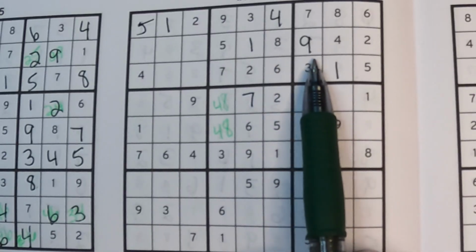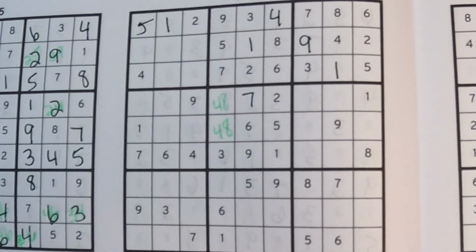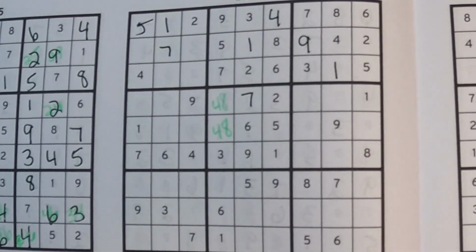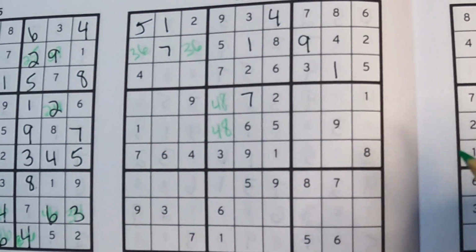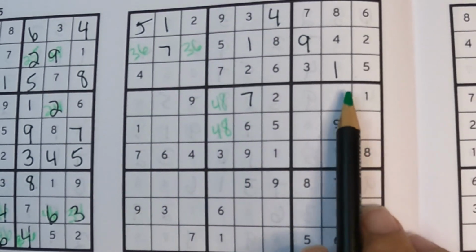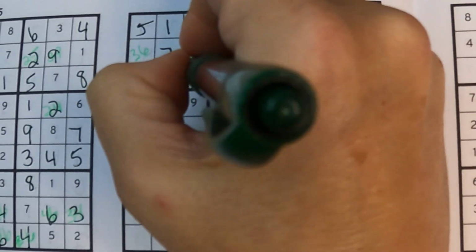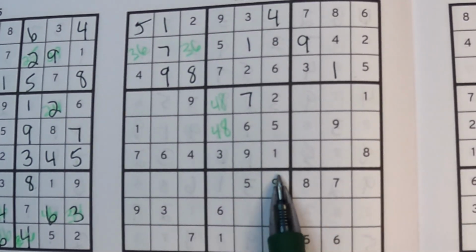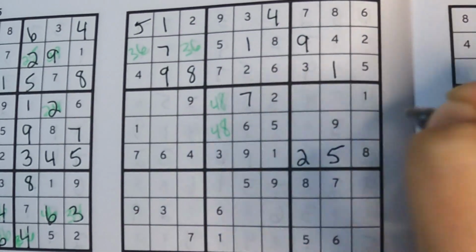For this row, we're missing 3, 6, and 7. We've got 3 and 6 here, so this is our 7. But I don't see any other help. So 3, 6. For this row, we're missing 8 and 9. We've got a 9 here, so 8, 9. For this row, we're missing 2 and 5. We've got a 5 here, so 2, 5.